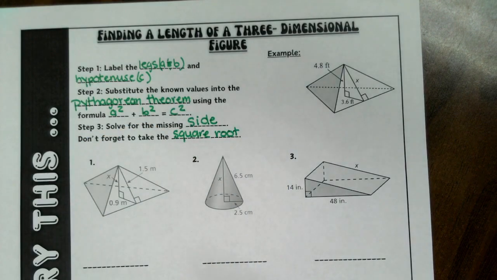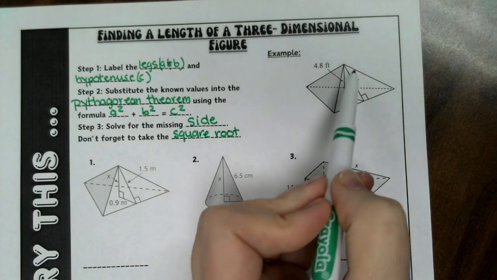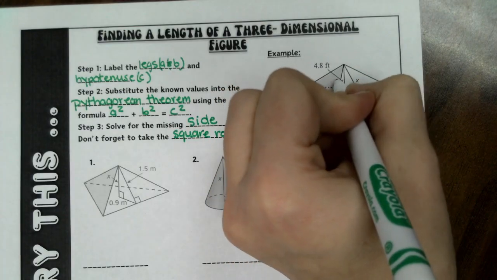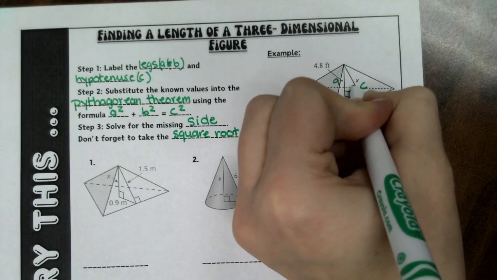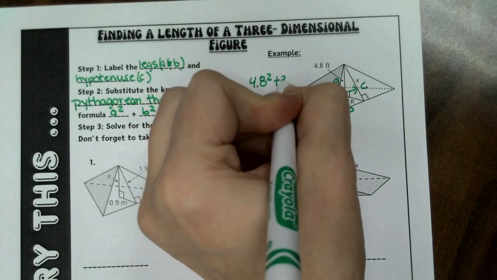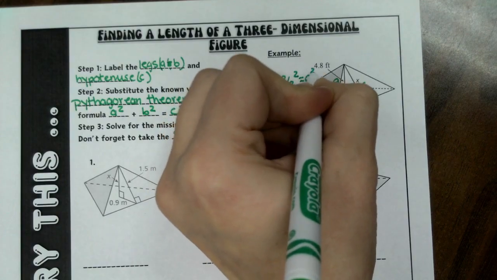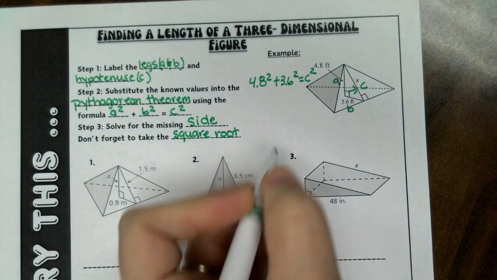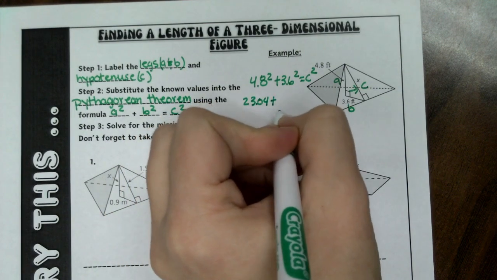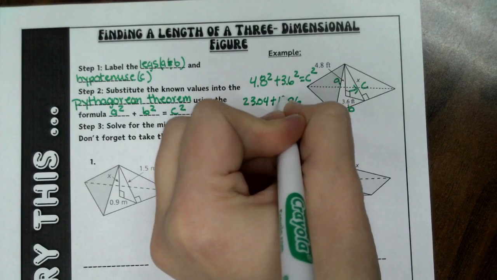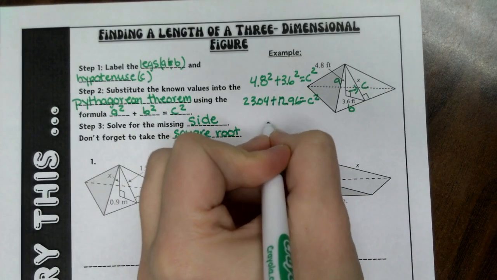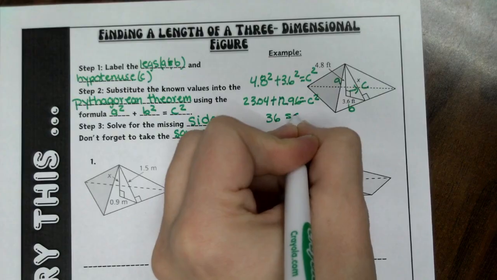Okay, so let's look at our example here. This looks like it's confusing, right? But we're just going to use the information we have here in our right triangle. So I'm going to label my sides. This is going to be my A, B, C. And so 4.8 squared plus 3.6 squared equals C squared. And then I'm going to go 4.8 squared is 23.04 plus 3.6 squared, which is 12.96, equals C squared. And then these two together make 36 equals C squared.